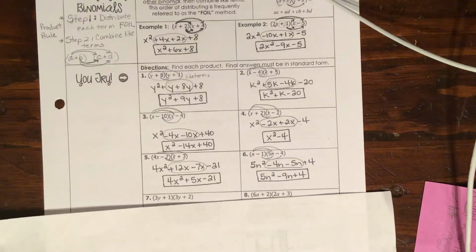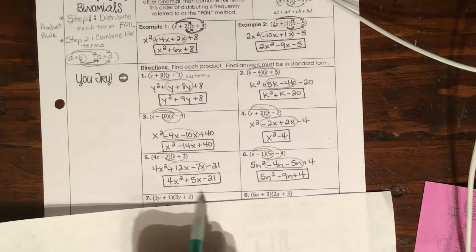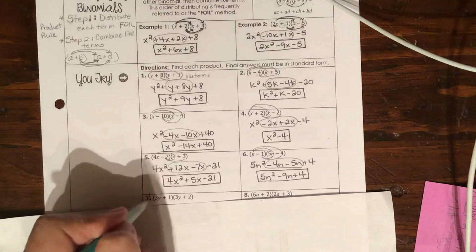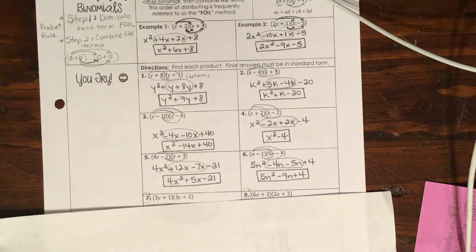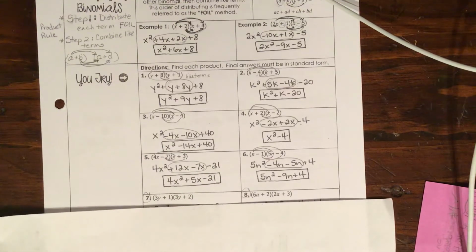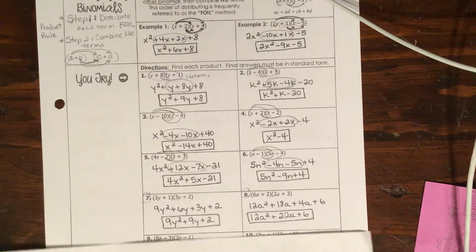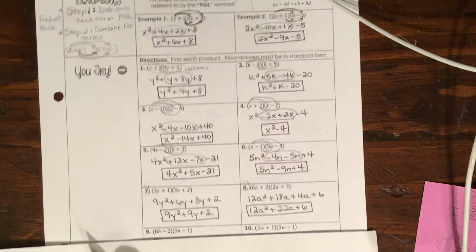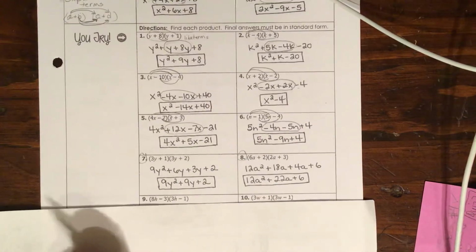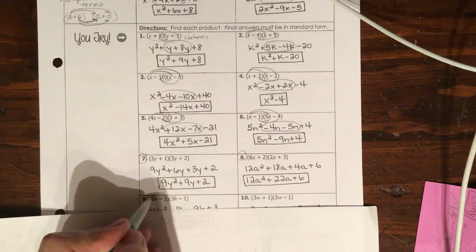And the next one is exactly the same as what we just got through with. You can do 7 and 8. Stop the video and do 7 and 8 and see if you get the correct answer. And there's the answer for those that want it. Number 9, you're going to do the same thing.